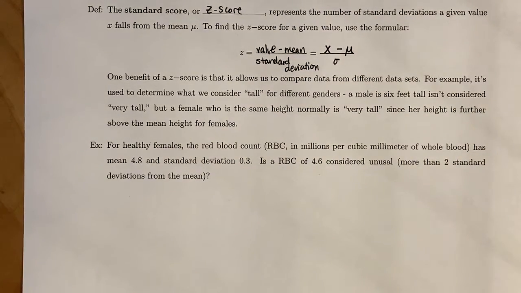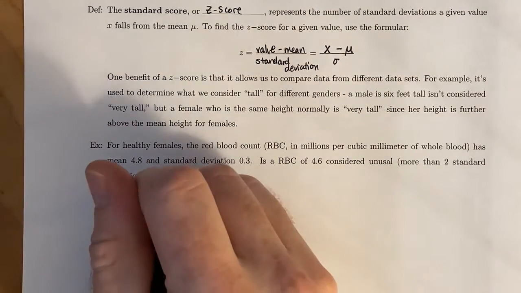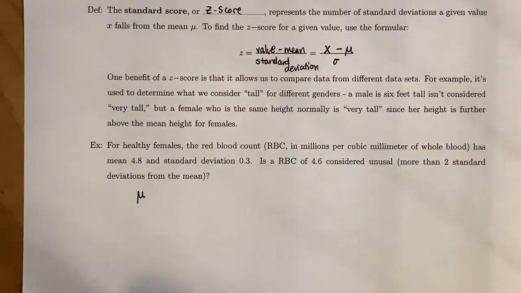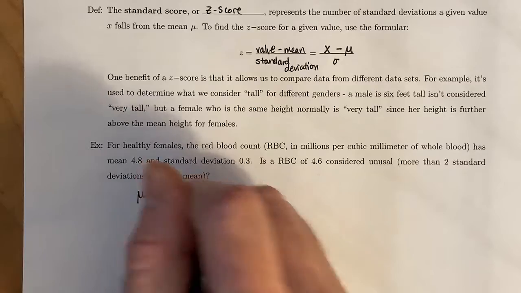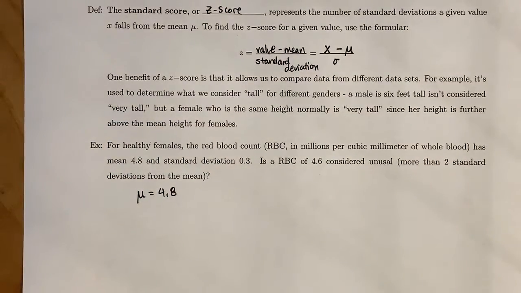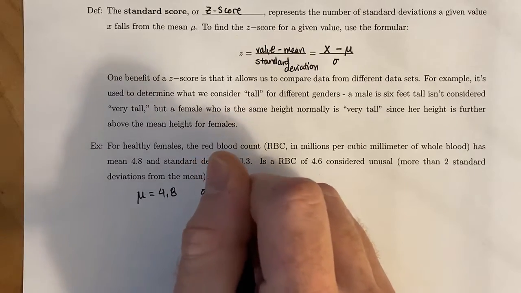So for healthy females, the red blood count, which is RBC, measured in millions per cubic millimeter of whole blood, has a mean of 4.8. So right away, when you see a number and you know exactly what it is, I suggest just writing it down. So mean is 4.8, and the standard deviation is 0.3. So sigma equals 0.3.